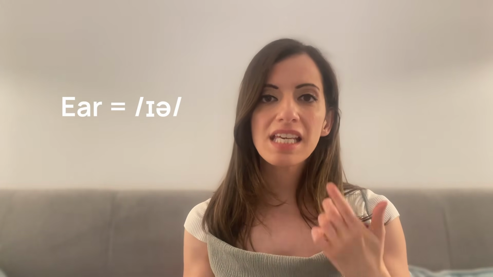There are approximately 20 different vowel sounds in British English. 12 of those are monophthongs, which just means a singular vowel, and 8 of those are diphthongs, which are two vowels together. For example, in the word ear, there are two vowels next to each other, so that's a diphthong.